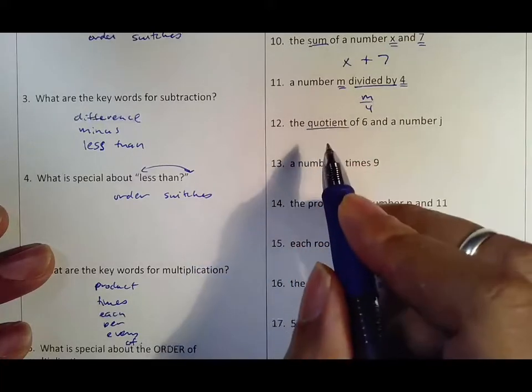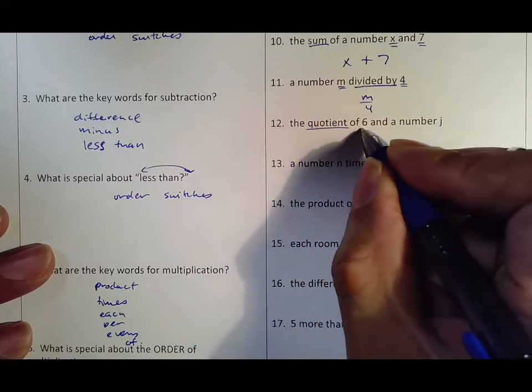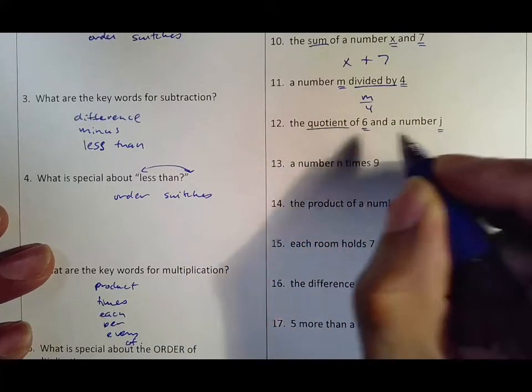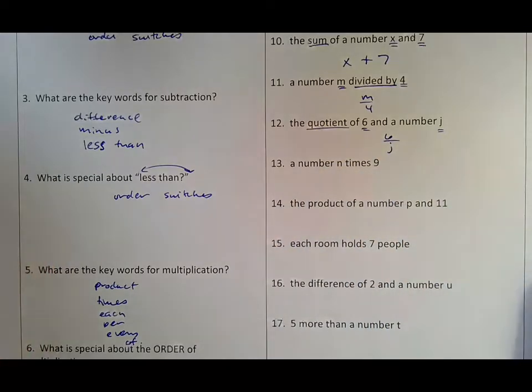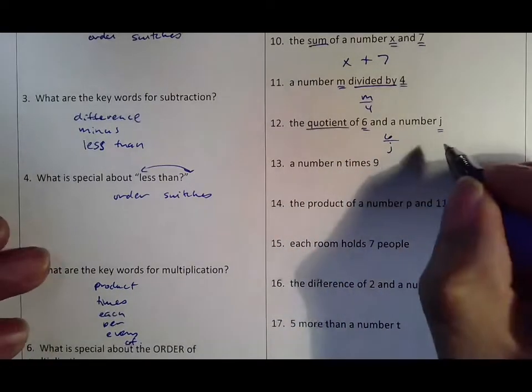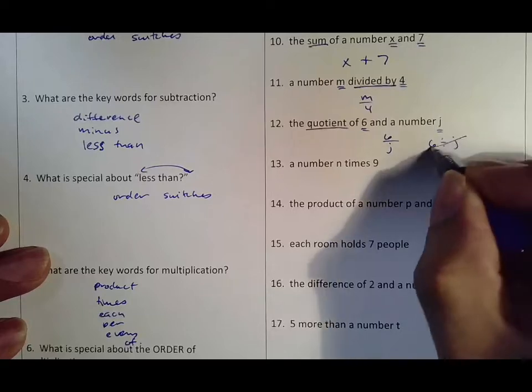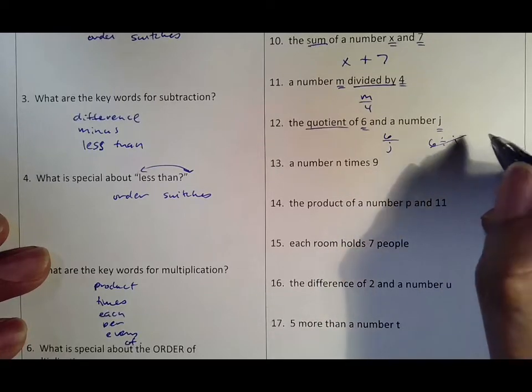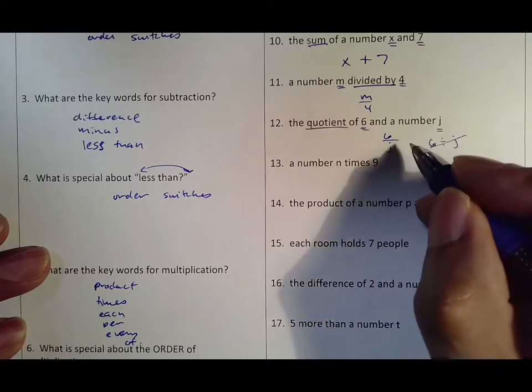Quotient is another division, so that's written like a fraction. The first thing we're going to write, as you see, is 6. The second thing we're going to write is j. That's all. Don't use a division symbol. If you put 6 divided by j, we mark it wrong. If you put j on top, why? It's second, it goes on the bottom.